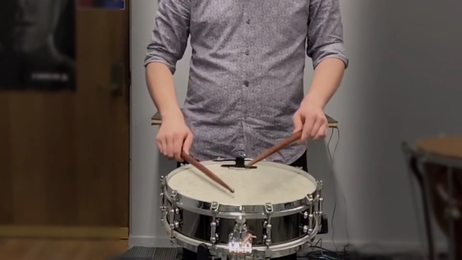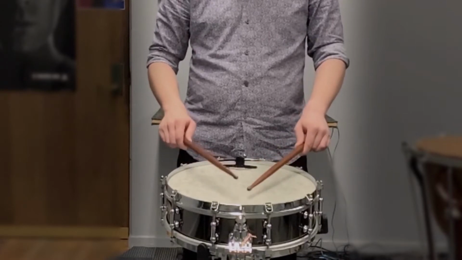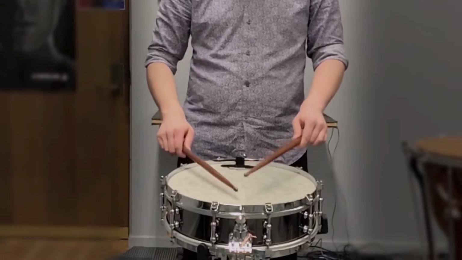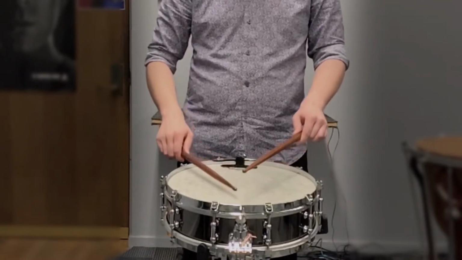So not only am I playing a multiple bounce roll, but I'm also playing a fast triple stroke roll. At a certain speed, it's hard for the ear to distinguish the difference between the two. So if your students are having issues with buzz rolls, just have them practice triple stroke rolls. It'll be a little more forgiving for your beginners, and it'll give them something to relate the multiple bounce roll to, and help them realize it's not as hard as they think it is.